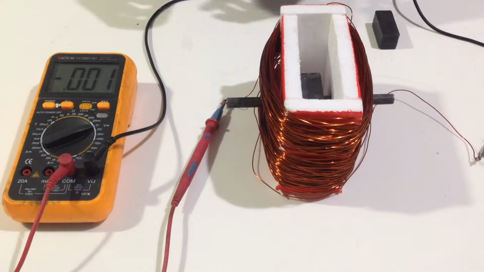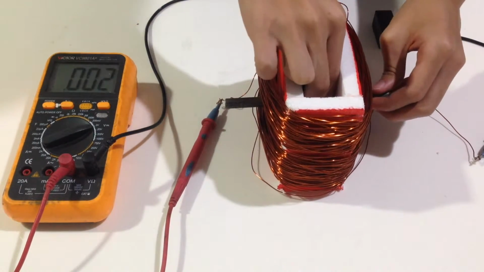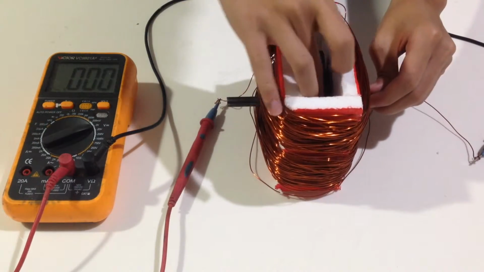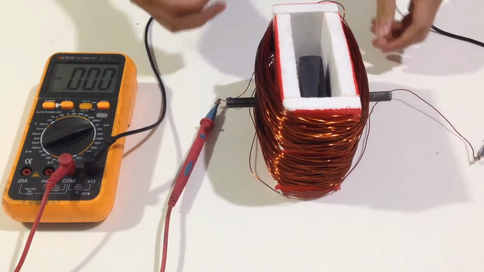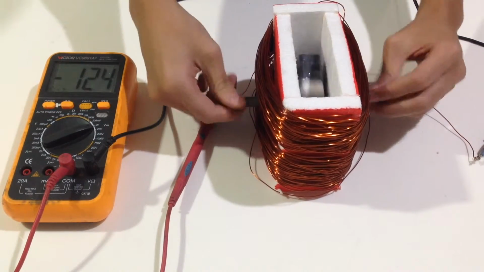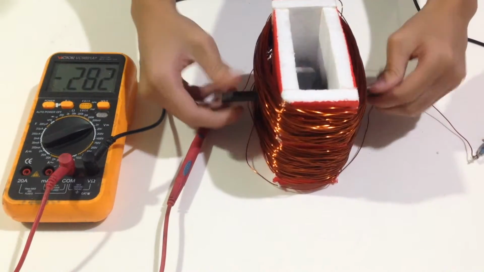Let's add another two magnets into the generator. One more, and now we have a total of 6 magnets in the generator. Let's see how much we can get. Now we can get up to 0.3 volts.